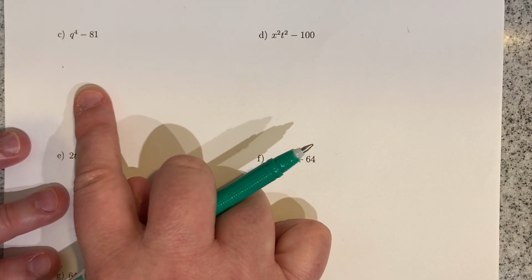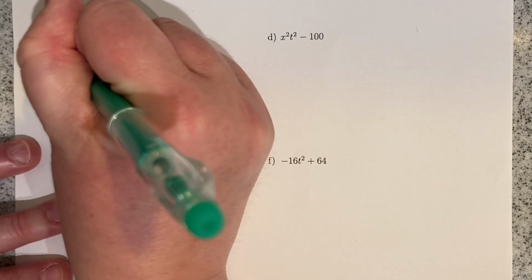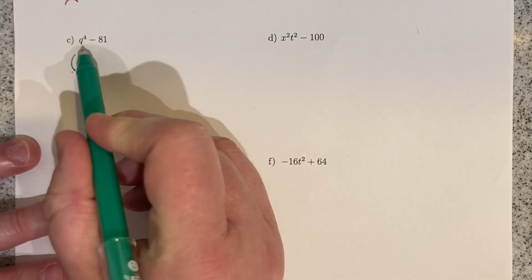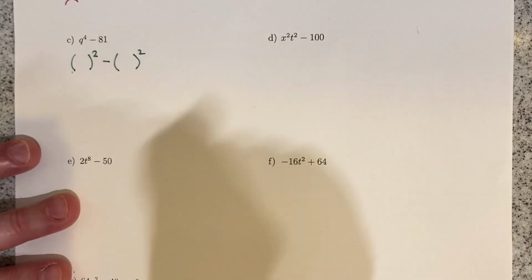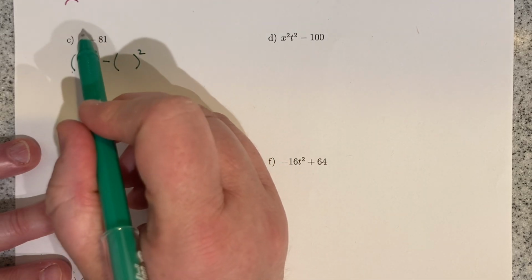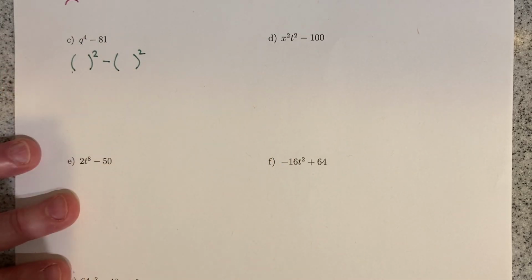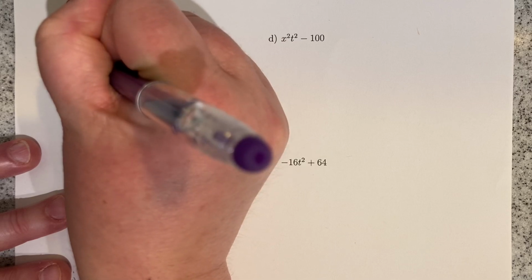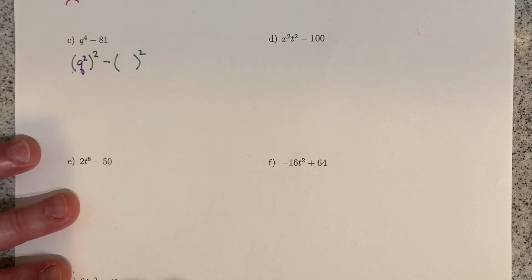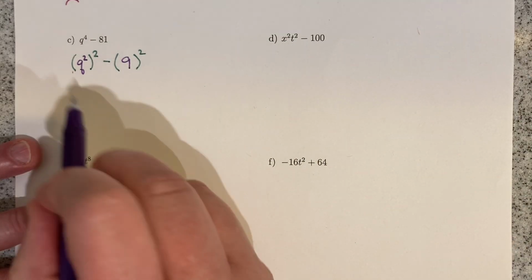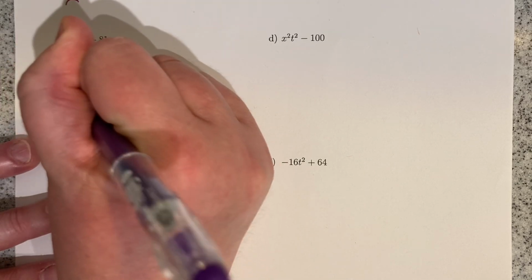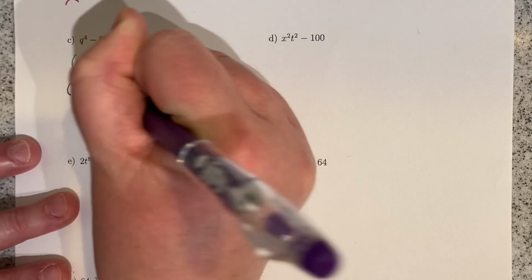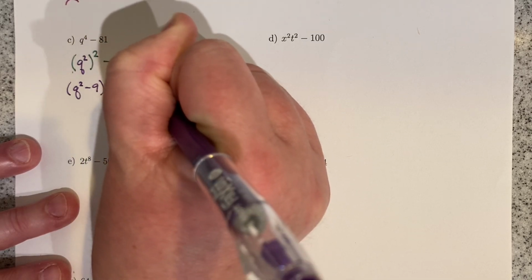All right, part C. This one, it's to the 4th power. We've never factored anything in the 4th power, I don't think. But in this case, if it's 2 pieces and they're subtracted, it's probably something squared minus something else squared. So let's think about what squared would give us q to the 4th. I think it'd be q squared would be q to the 4th. And then 81 would be 9 squared. Okay, as soon as I get it as something squared minus something else squared, this a squared minus b squared, then I can just do q squared minus 9 times q squared plus 9.